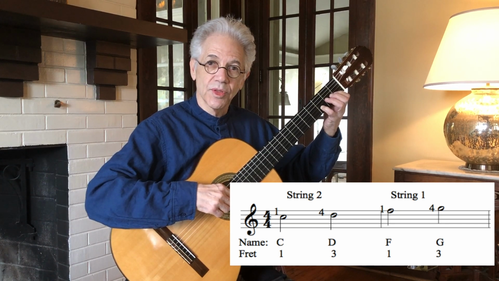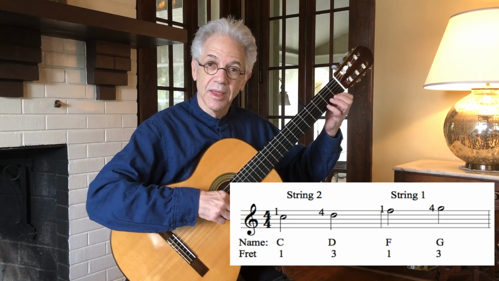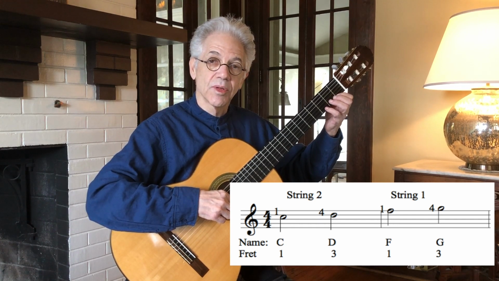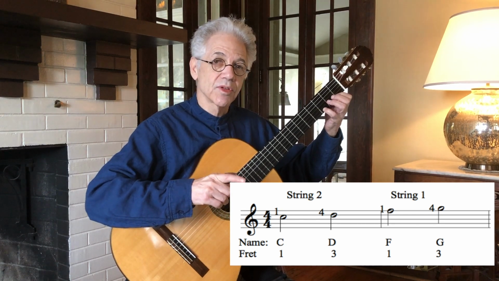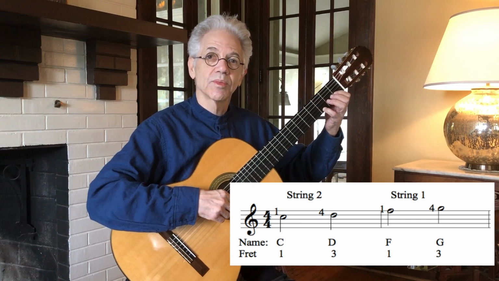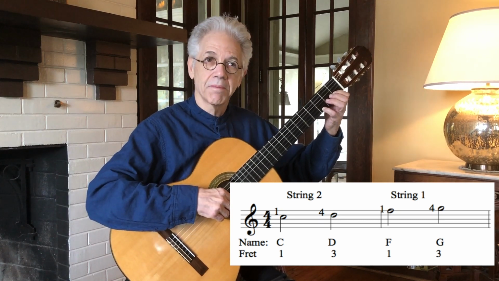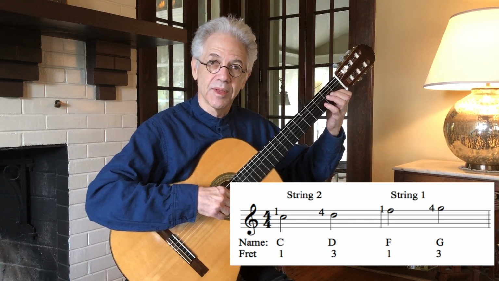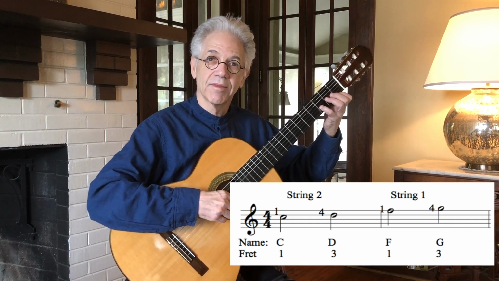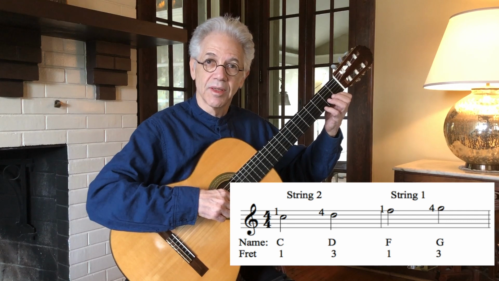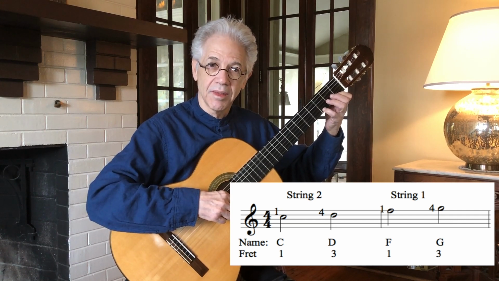Going to the first string, the top line is F, and the next note above that is G. Now looking at the staff, you can see that all 4 of these notes are half notes. So we will tap our foot and play C and D and F and G. Again.